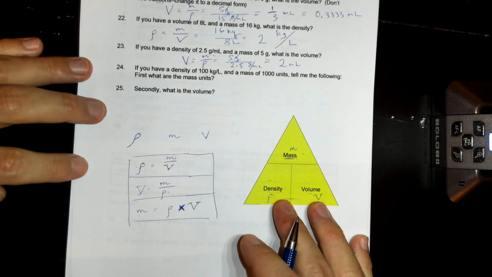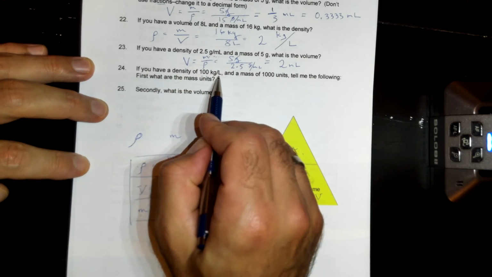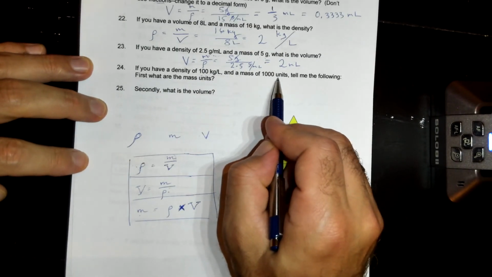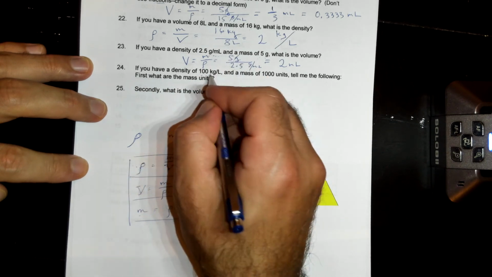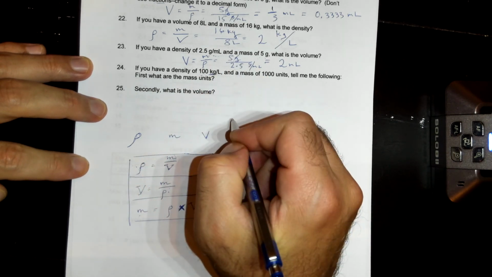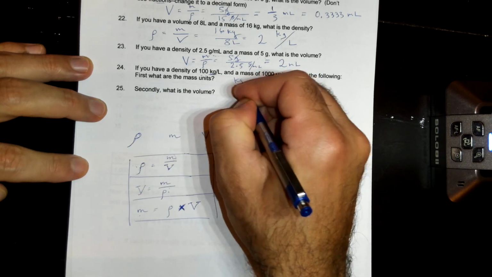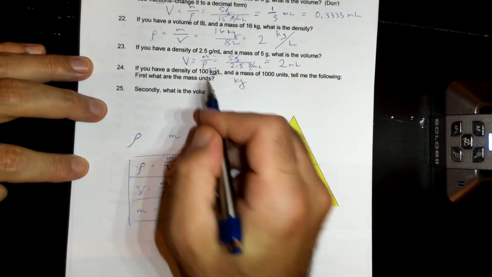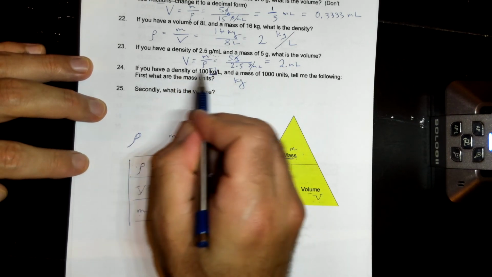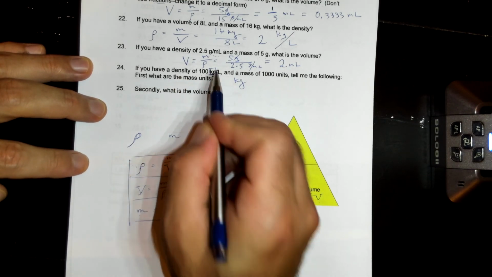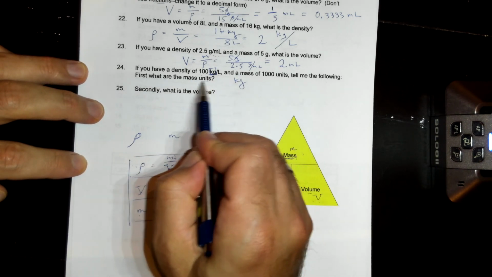And here we go, almost the end here. So if you have a density of 100 kg over L and a mass of 1,000 units, tell me the following. First, what are the mass units? Well, they give us the mass units right there. It's kg. Okay, so what are the mass units? Kg, right? Because this is the mass. So they're just making sure that you understand that that density right there is referring to a mass over volume. Okay, and so that's the mass unit, right?